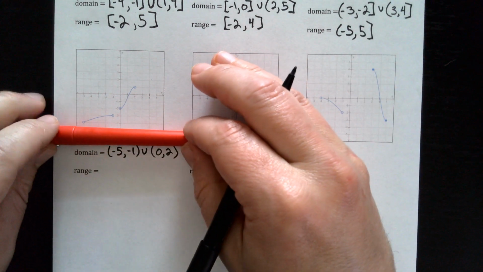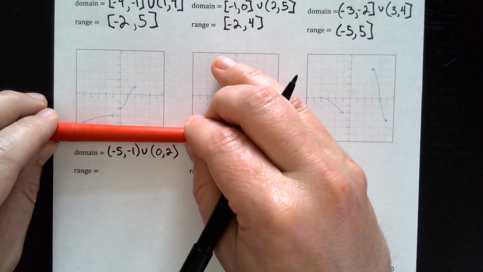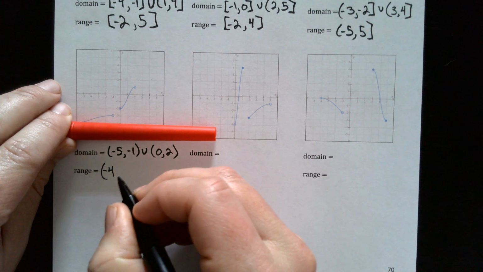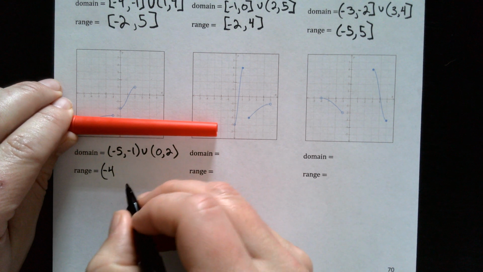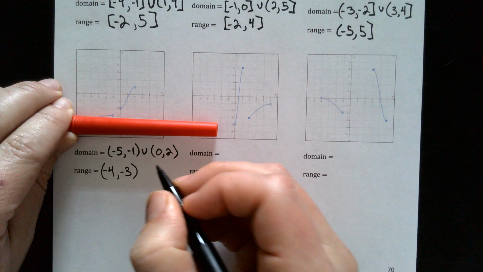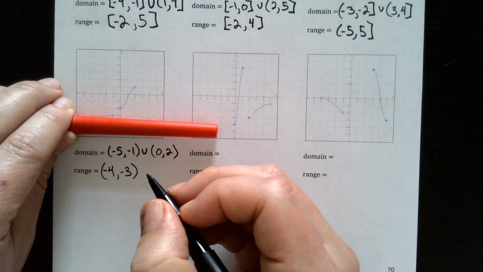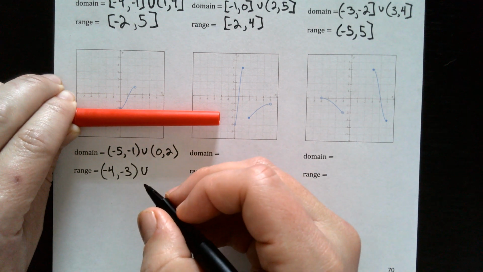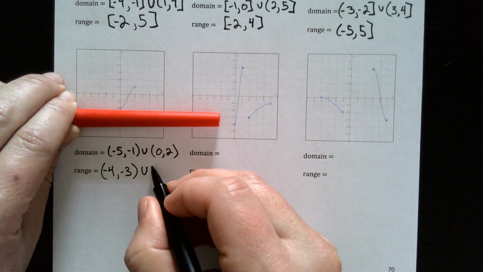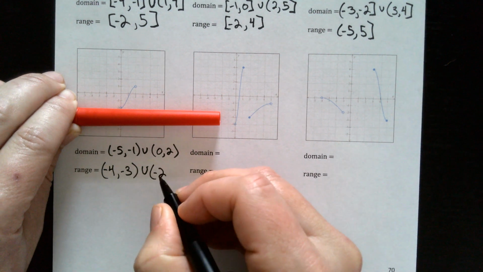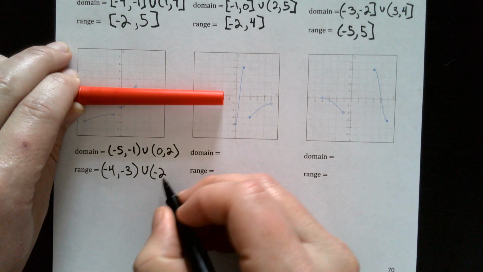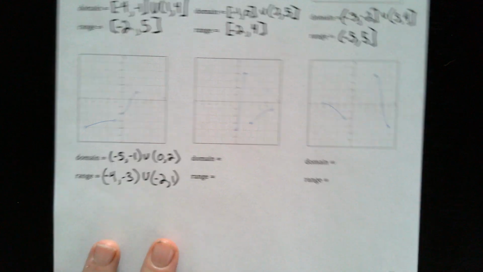Now the range, we start from here and we move up, so it's -4, not included, all the way up to -3, not included. There's a skip in the graph. There's no graph between -3 and -2. So we do a union, and we start again at -2 with a parentheses because it's not included, all the way up to 1, not included. Okay, so there's the domain and range on that one.